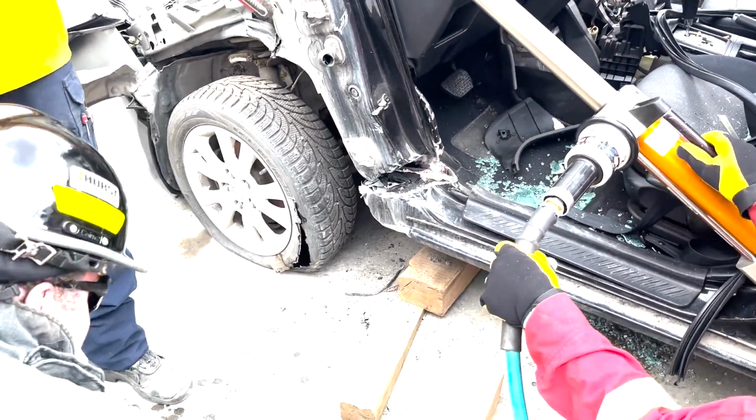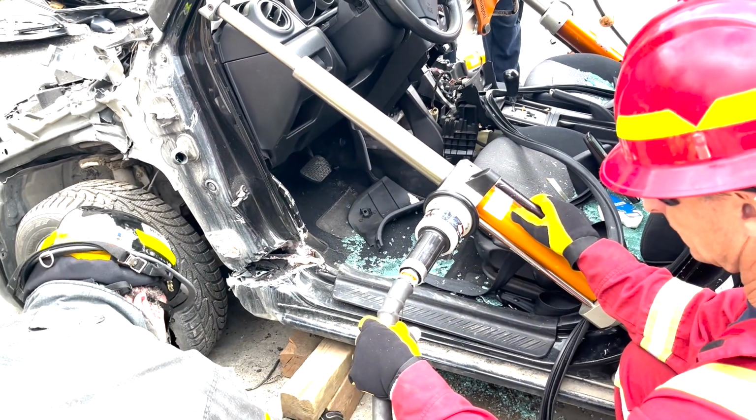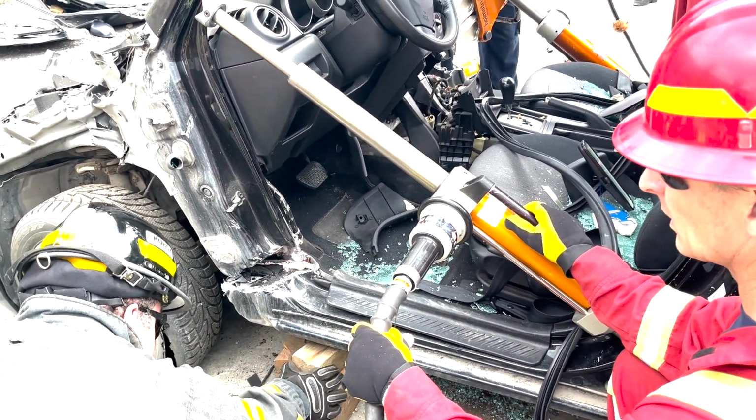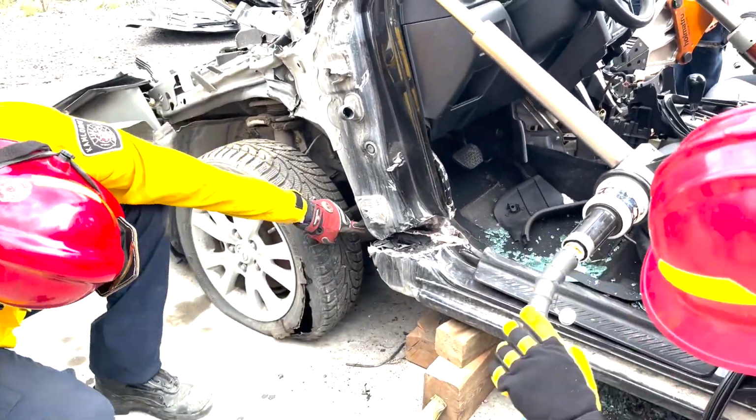See how high it came up? So as it's coming up, we should be trying to cut that firewall out, keep that rocker as low as possible. Are we touching the ground? Is that why it's lifting now? No, we're just pulling it all up because it's still attached to here.